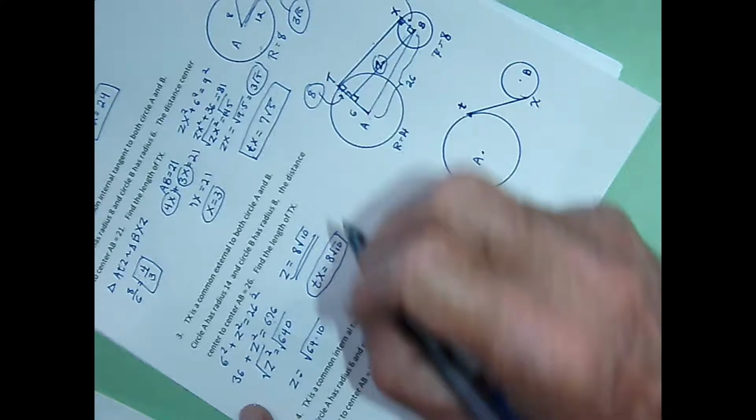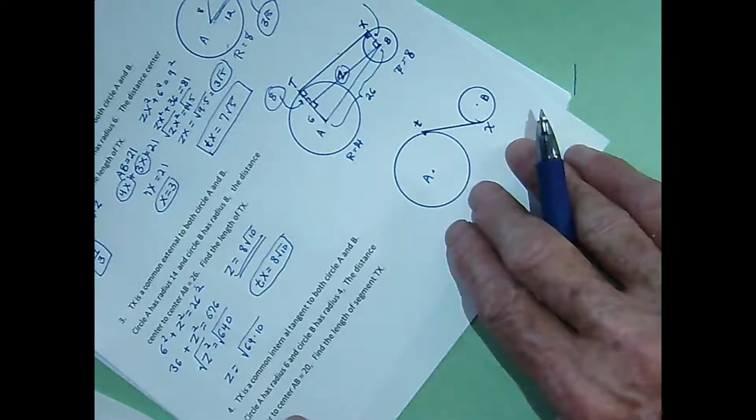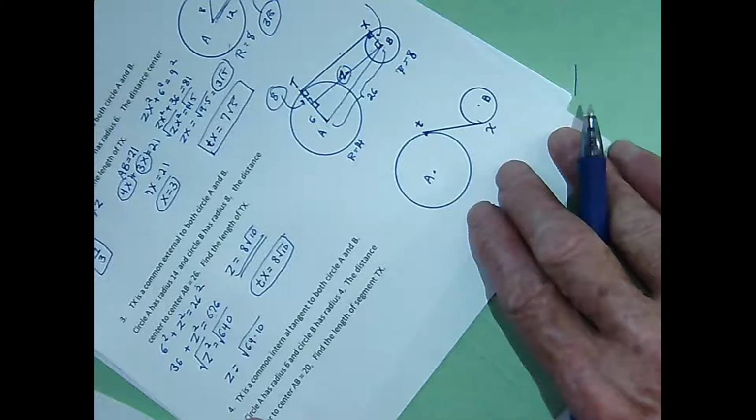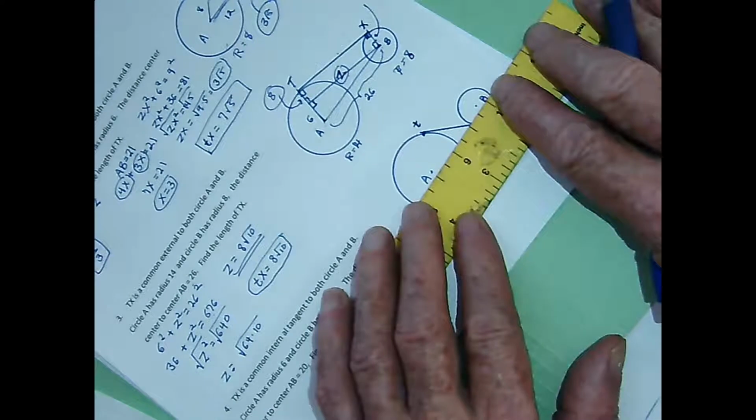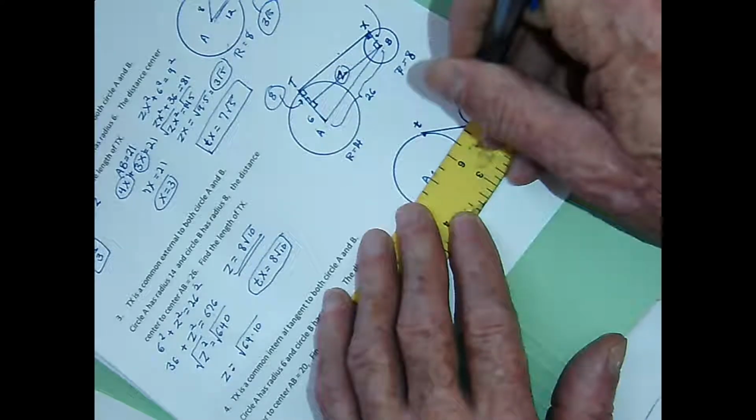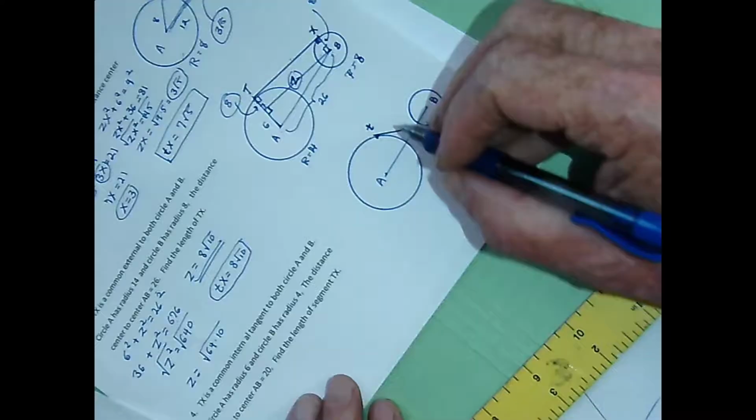That's a nice little workout. Let's go one more of these. Segment TX here does cross the line from center to center. That makes it an internal tangent segment. And we're going to work with some similar triangles to find the length of TX here.